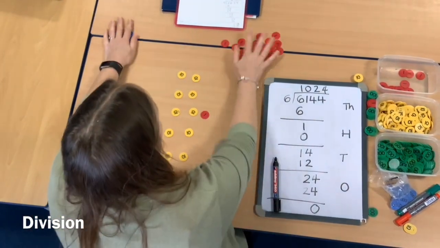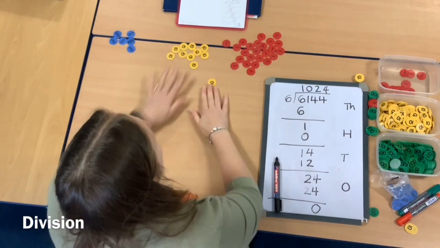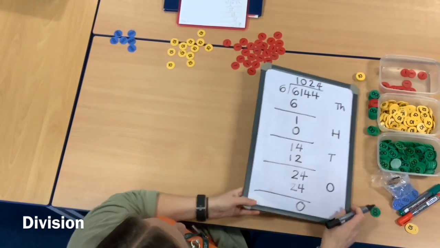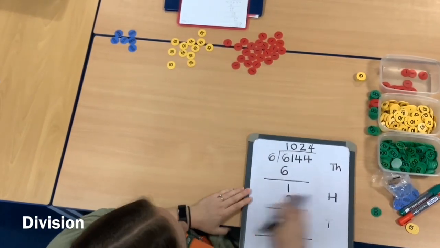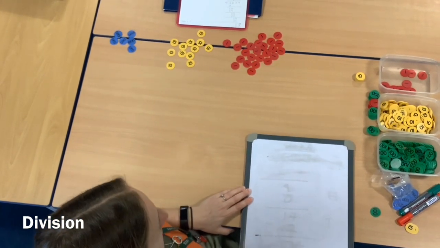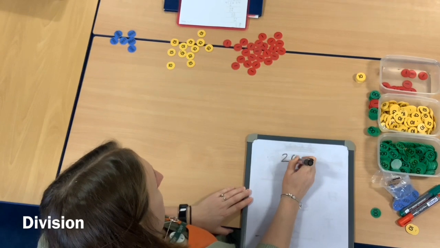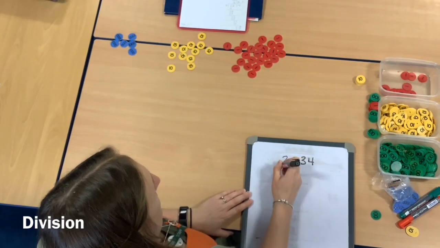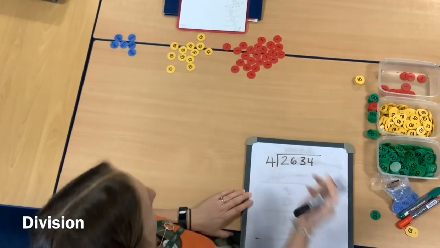I'm going to show you another example now, and this time we will do one with a remainder. So let's go for 2,634 divided by 4.